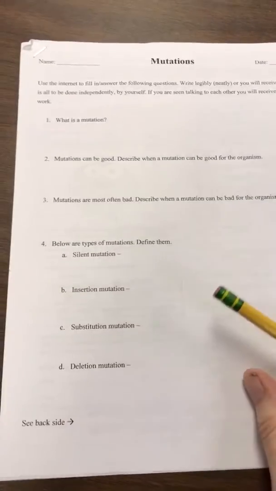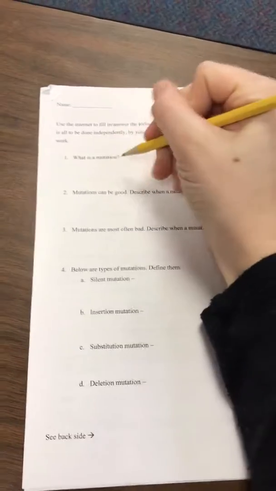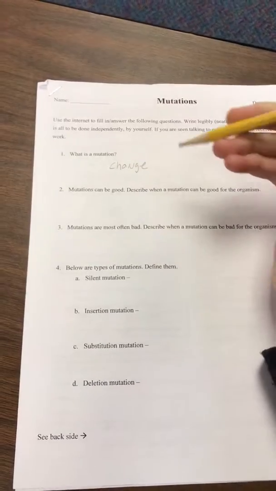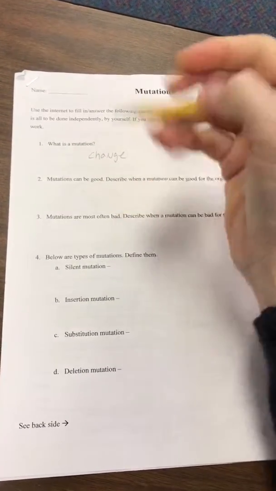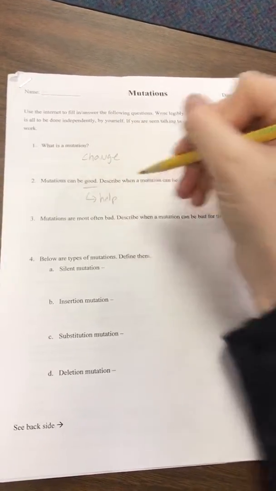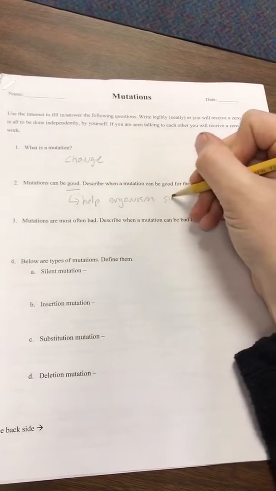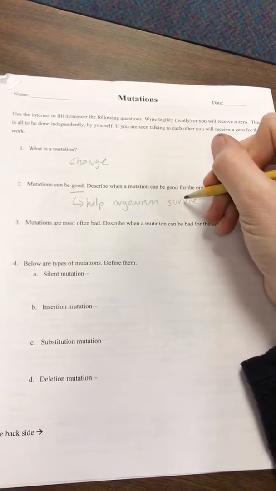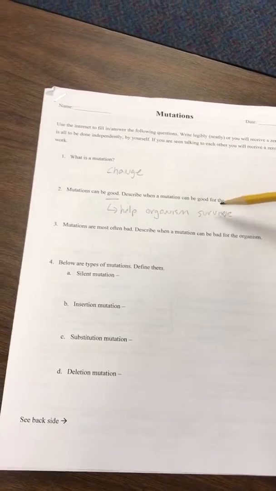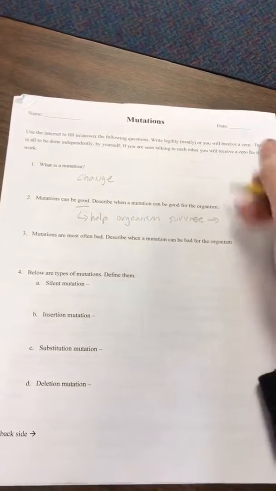Last video to study is on mutations. If I had to give you a quick definition for everything, it would be a mutation is a change. Now, mutations can be good or can be bad. They're good if they help the organism survive. Then the organism survives better, those genes get passed on, and that's how we evolve.